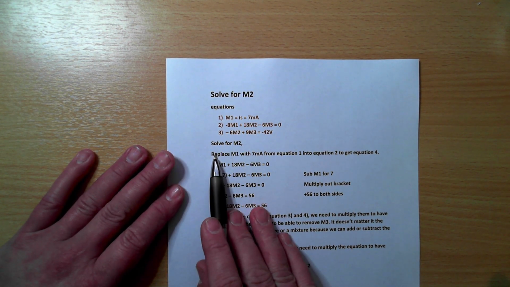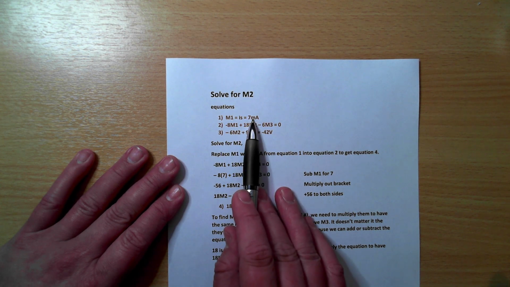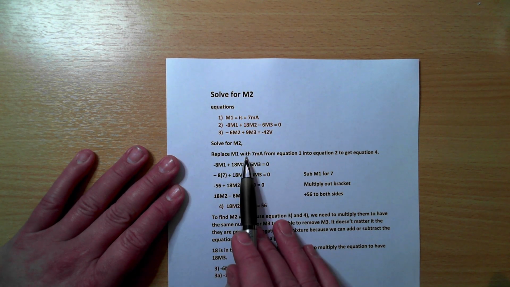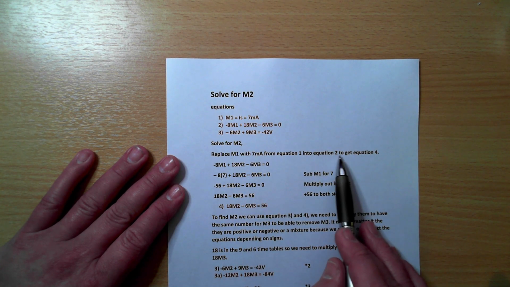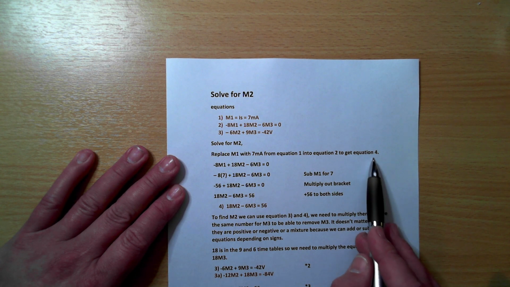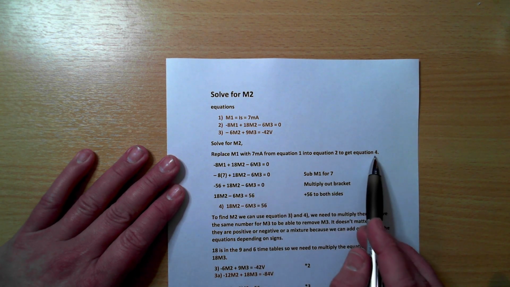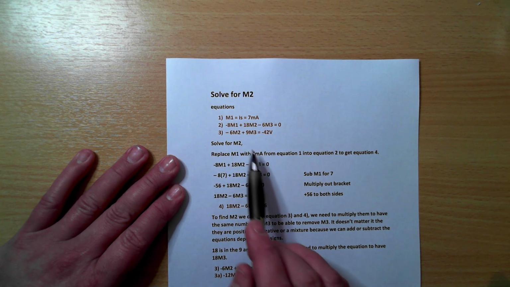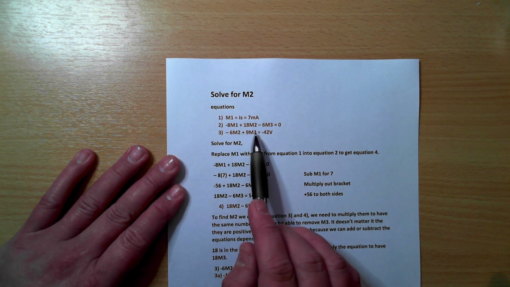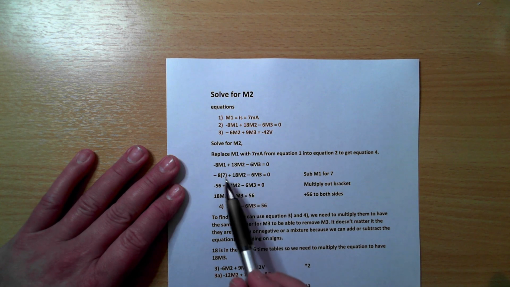Now, because we know we have a value for M1, we're going to replace M1 with the value 7 milliamps from equation 1, and we're going to put that into equation 2 to get a fourth equation. So this is going to help us get rid of our M1 in this equation, so that we end up with two equations that just have M2 and M3 in them.